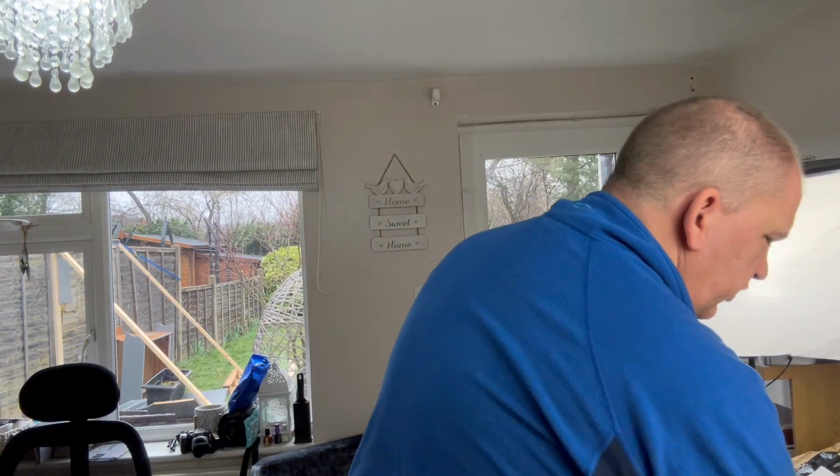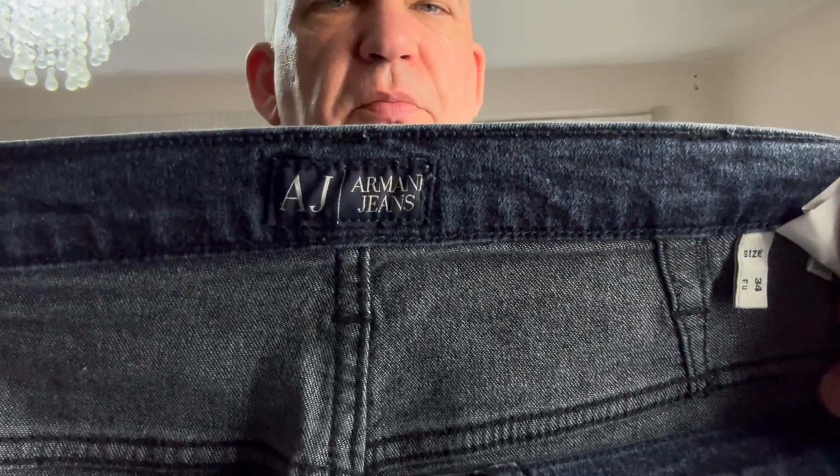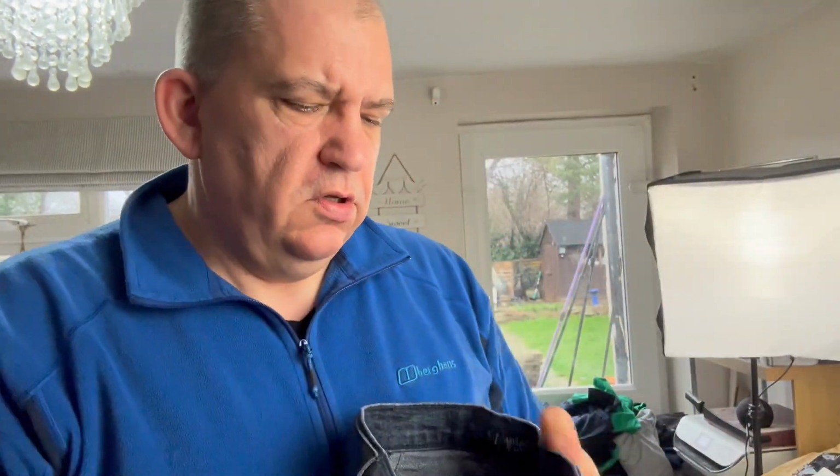And the last one is a pair of jeans by Armani. So some nice Armani jeans. It's got all the tags. What size is this? Oh, really can't see. Size 34, so good size as well.